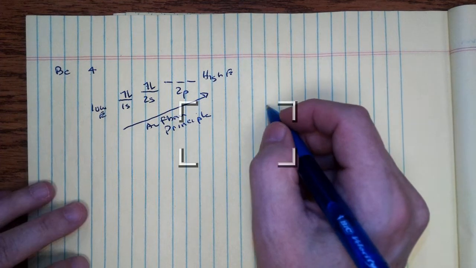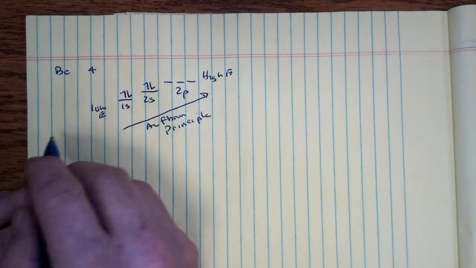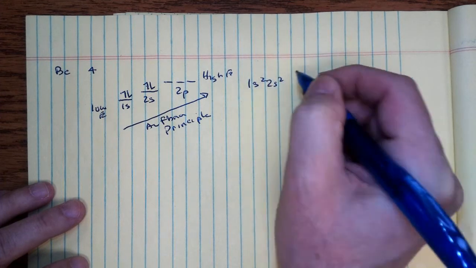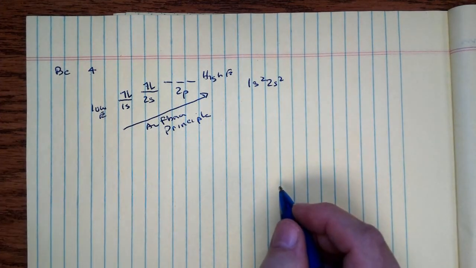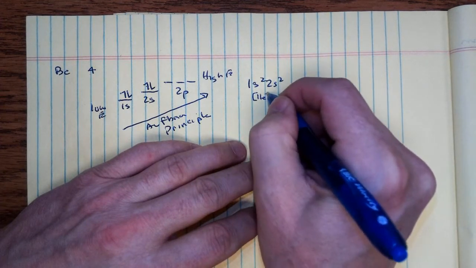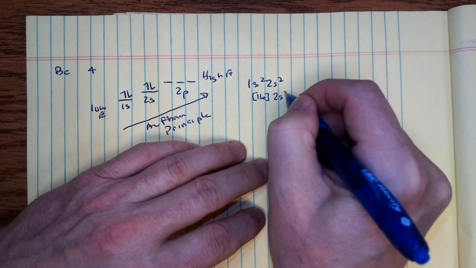And now we'll write the electron configuration. We'll read it like a book: 1s2, 2s2. Now the short electron configuration, you'll have the kernel of helium, and then 2s2.